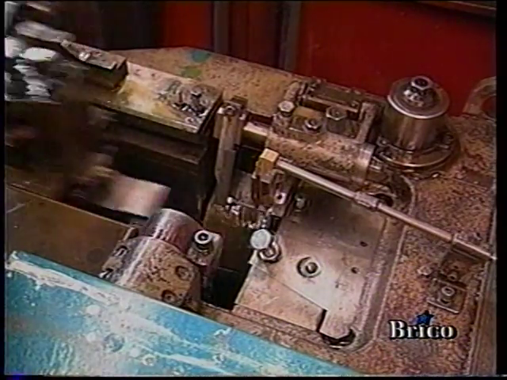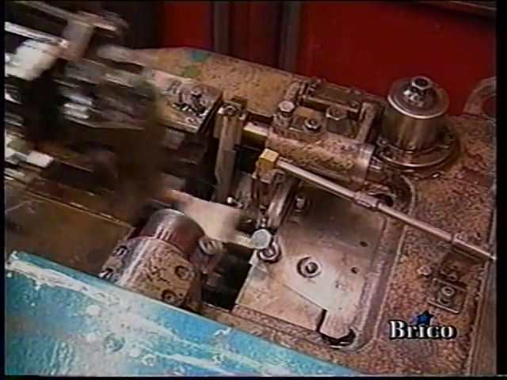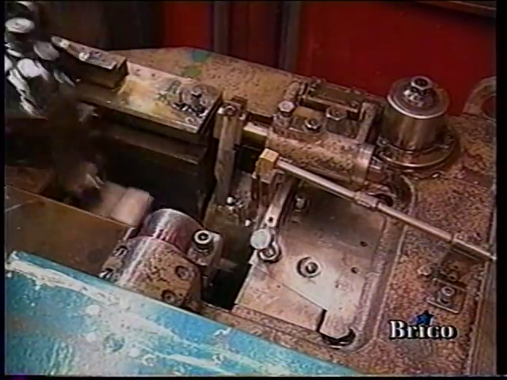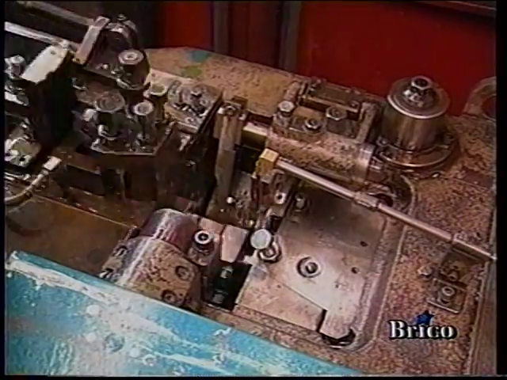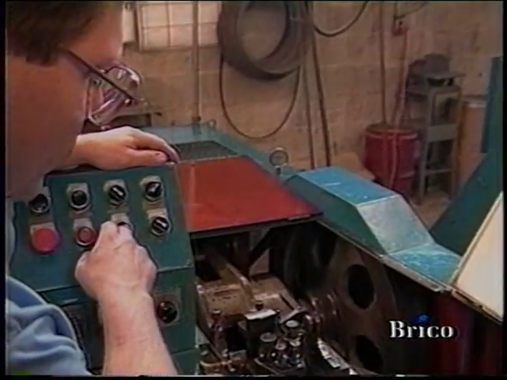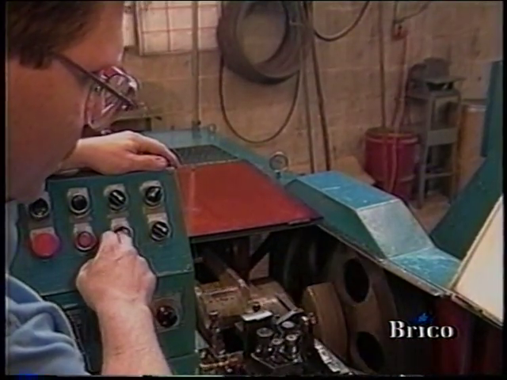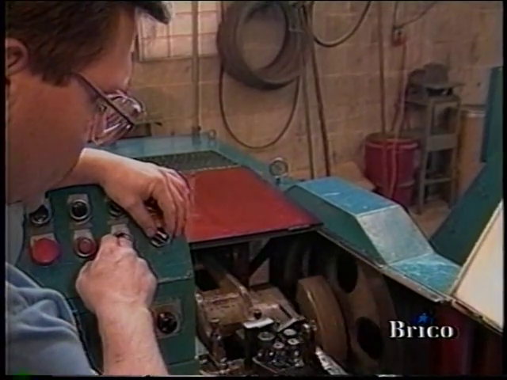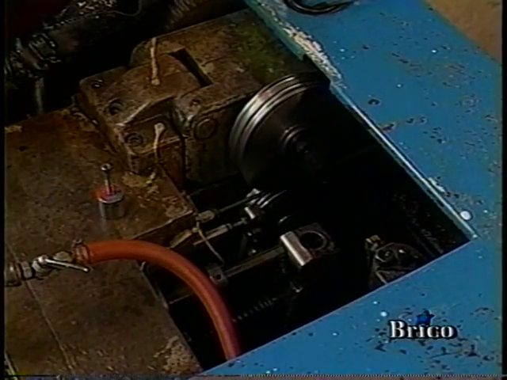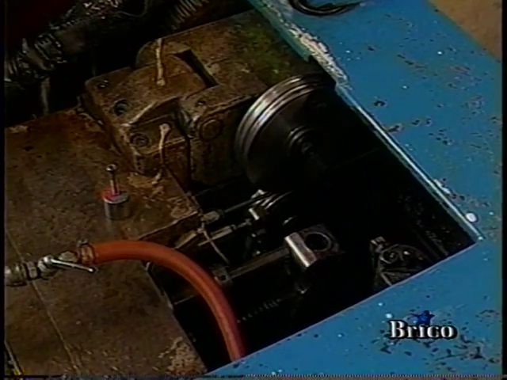Let's take a look at what is happening in the cold header at this time. This is a little too fast to really see what is happening, so we are going to slow down the process to enable you to get a better view. The wire is fed into the cutoff area of the header by the feed rolls.